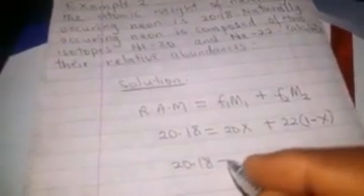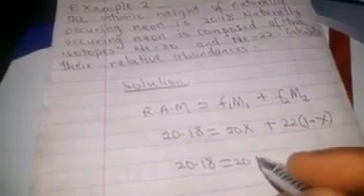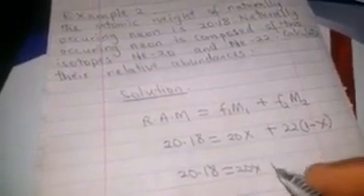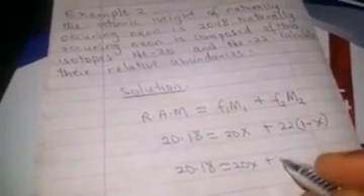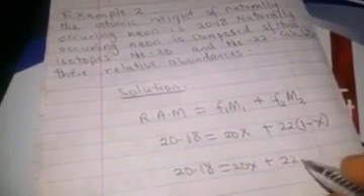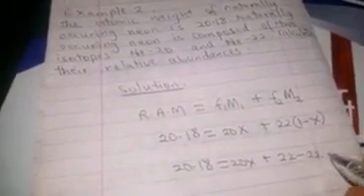Now, we can say here that 20.18 is equal to 20x plus, I can open this bracket up, which will give me 22 minus 22x.